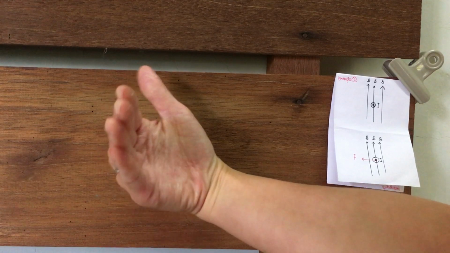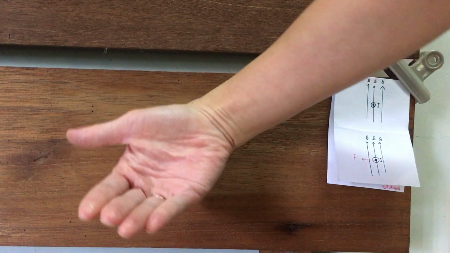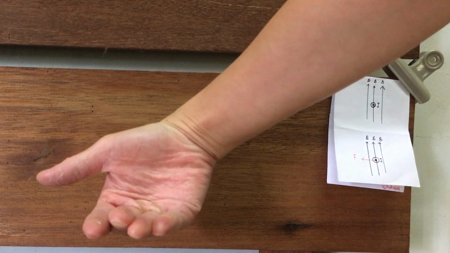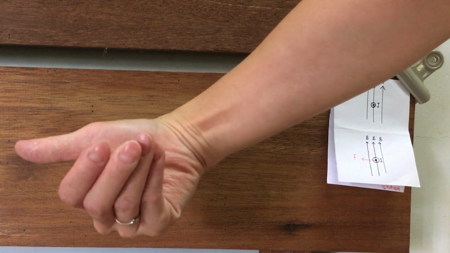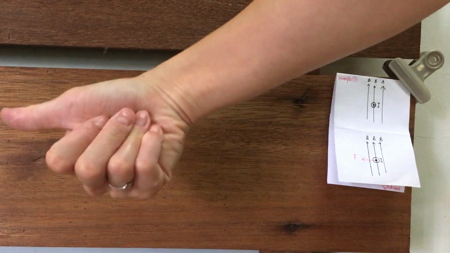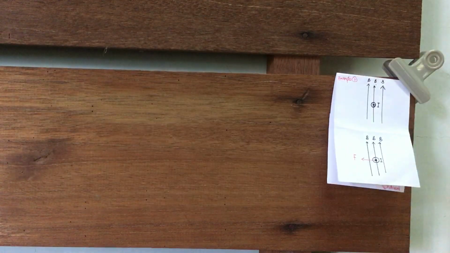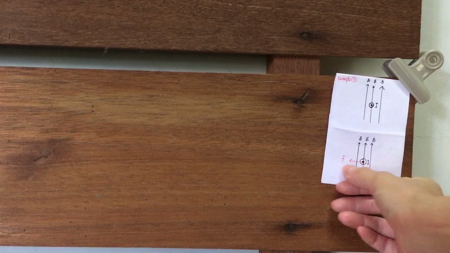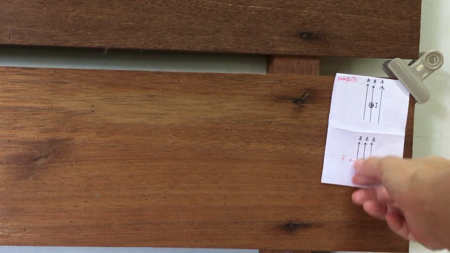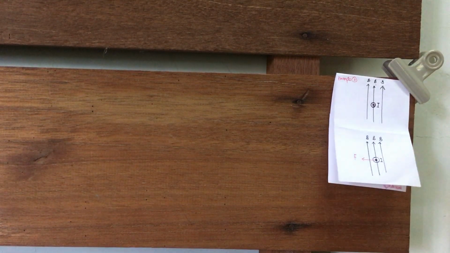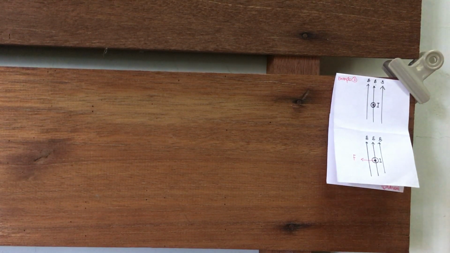I is pointing outwards and B is upwards, so I turn my palm upwards and cross my fingers at 90 degrees. The thumb points to the left, so F will act to the left. This means your conductor will experience a force directed to the left.